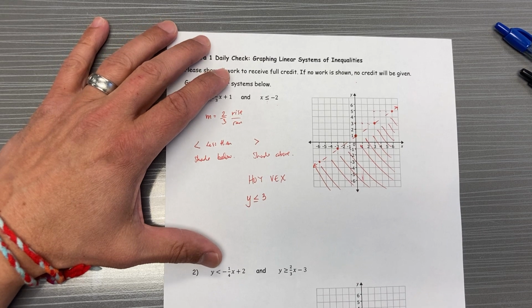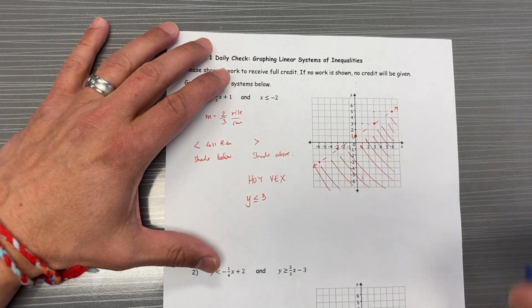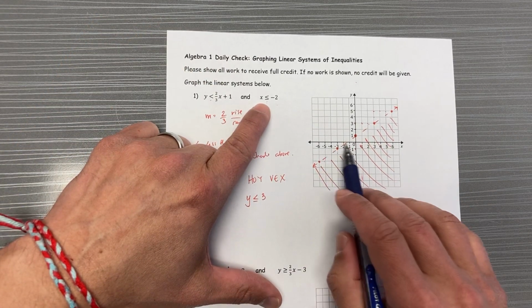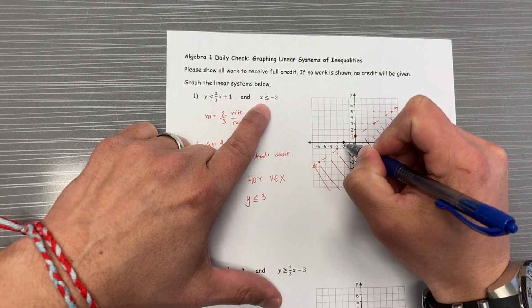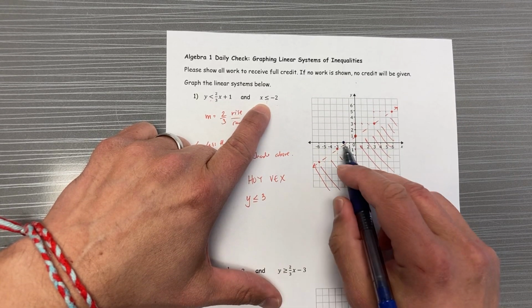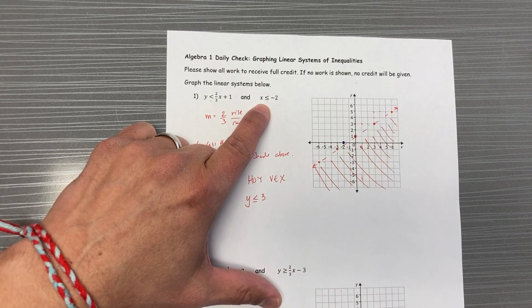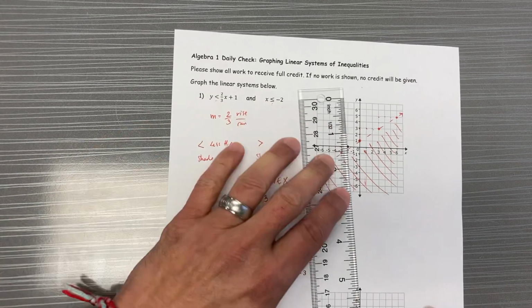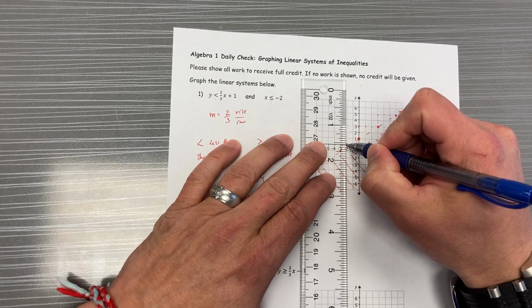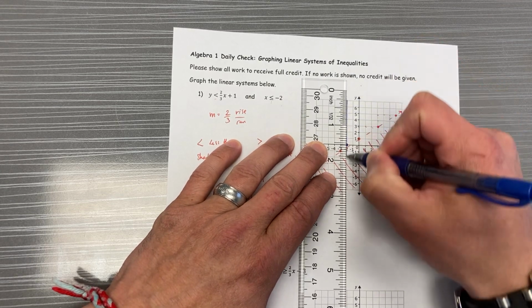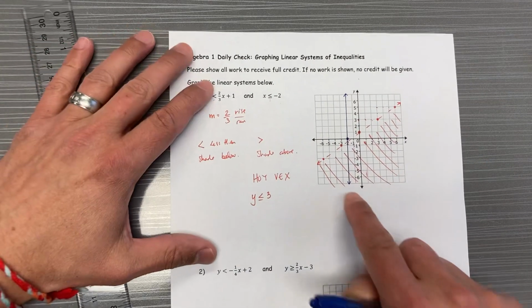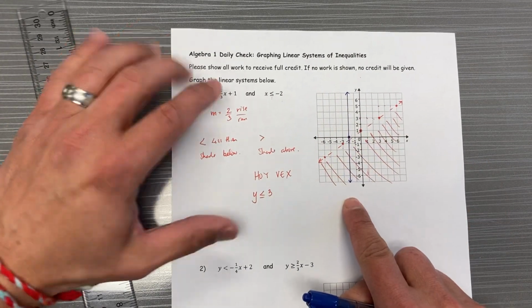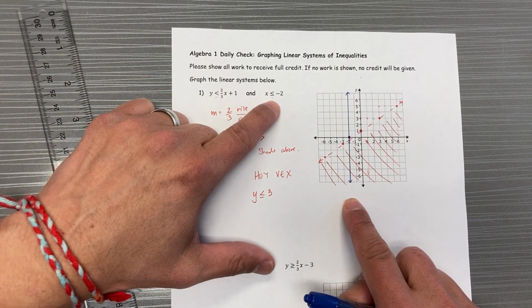So let's go ahead and graph this one, and let me go ahead and do it in blue. So on the x-axis, we're going to go to -2 right here. And this one's going to be vertical because it's on the x-axis. So we're going to go straight up and down. And because it has a line under it, it's going to be equal. So we're going to make it solid.